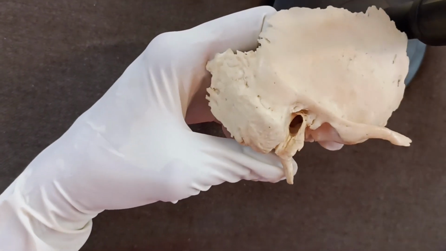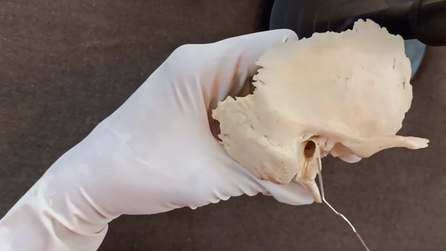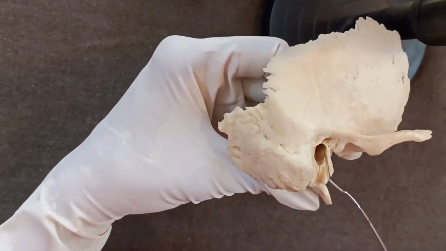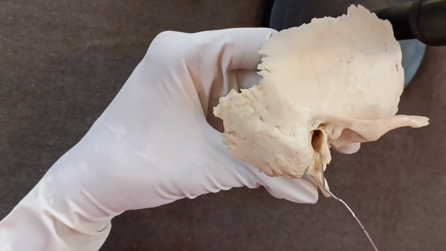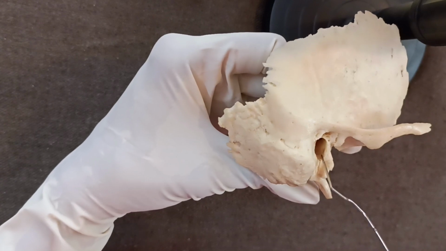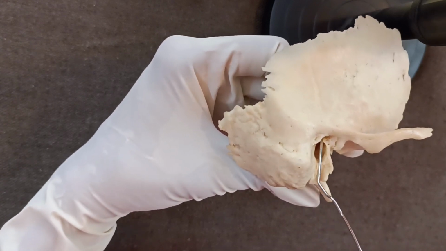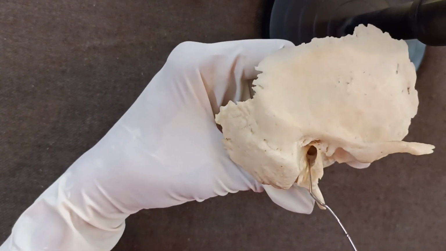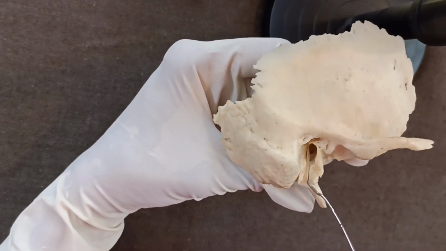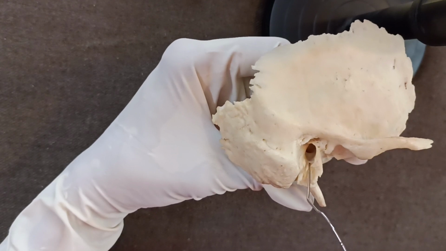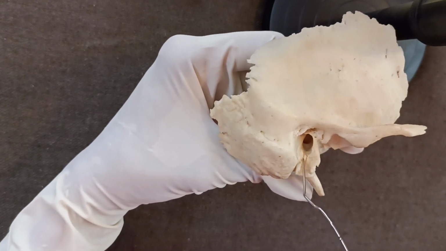Another important feature you can see on the external aspect is the opening of the external acoustic meatus. This one is the external acoustic meatus. The squamous part forms the roof and the posterior wall of the external acoustic meatus.